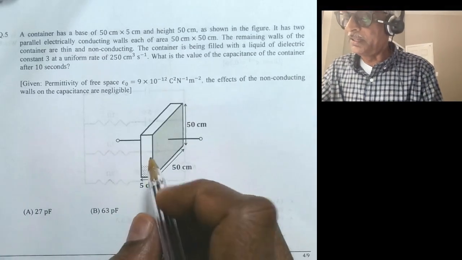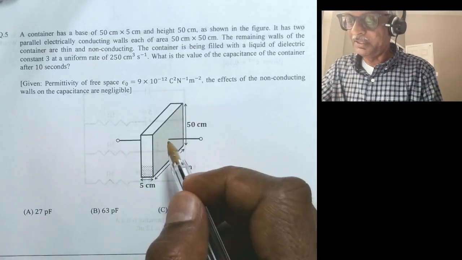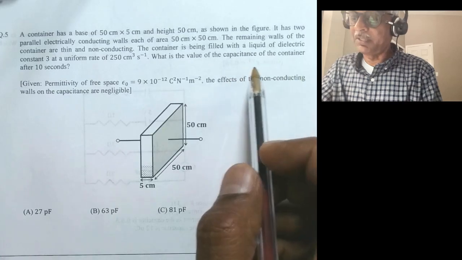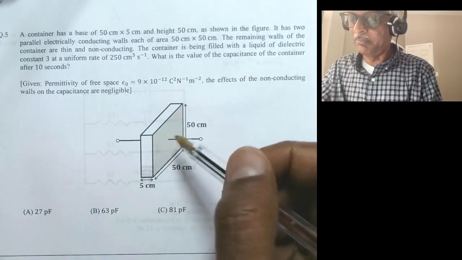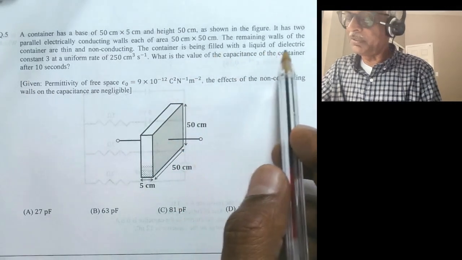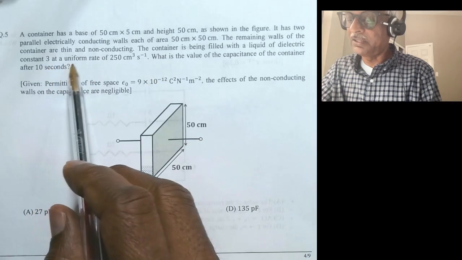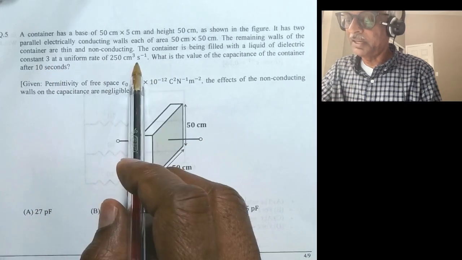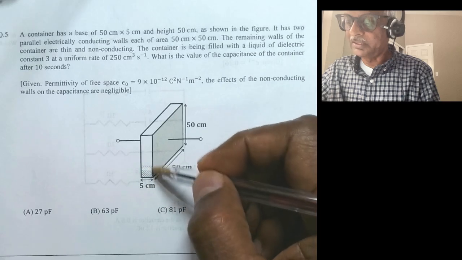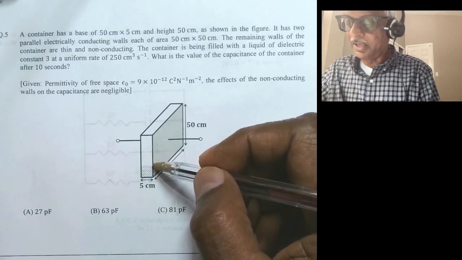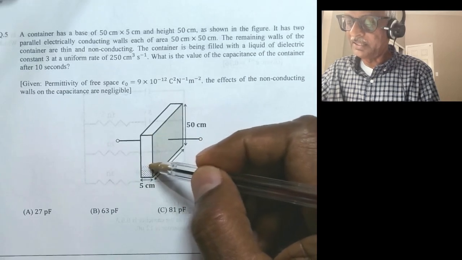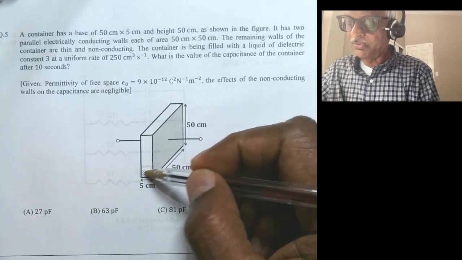Okay, so what is the capacitance of the container at some point? The container is being filled with a liquid dielectric of constant 3 uniformly. They give you the volume rate. From the volume rate you've got to figure out the rate of filling along this dimension, and then you know how high that is, so you will know how far it has been filled.